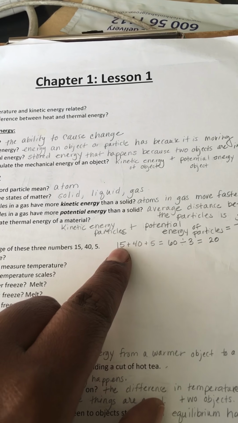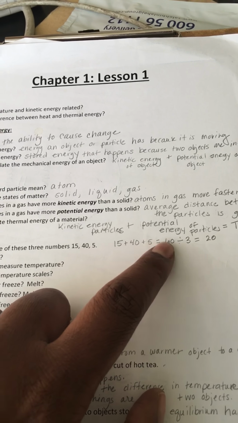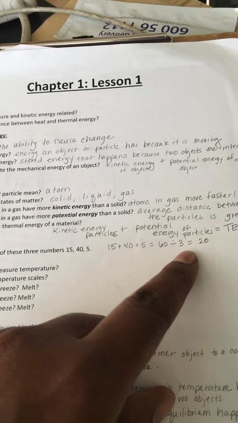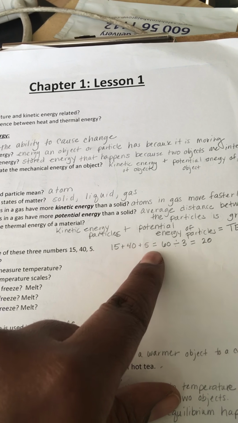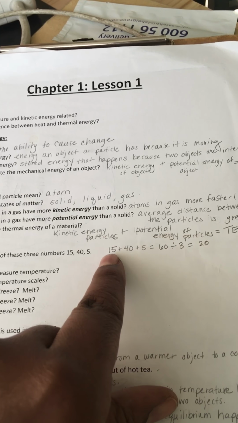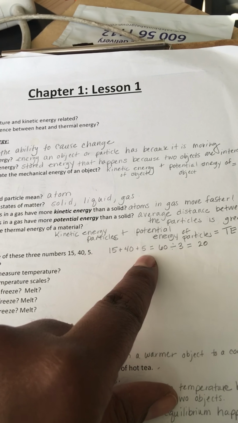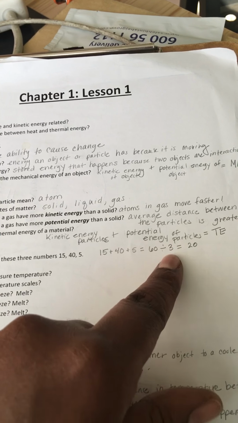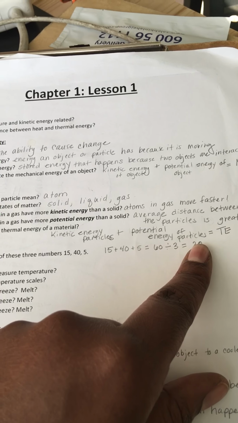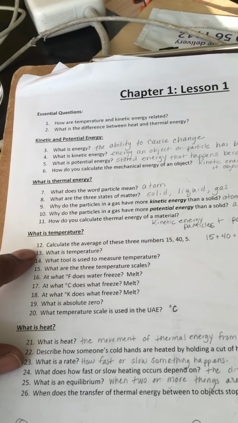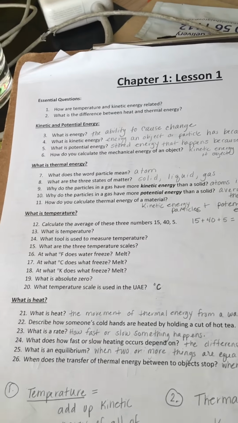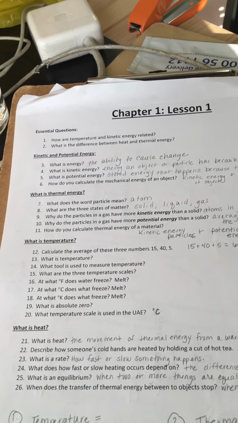So I add up the information that I'm given and I get a total, and then I divide by how many pieces of information I was given. So here I gave you 3 pieces of information, 15, 40, and 5. That gave me 60, and when I divided by 3, I got 20. So when I talk about temperature and we're talking about an average, we are taking a look.